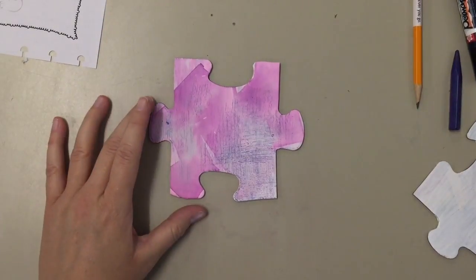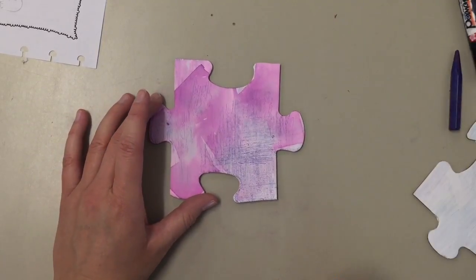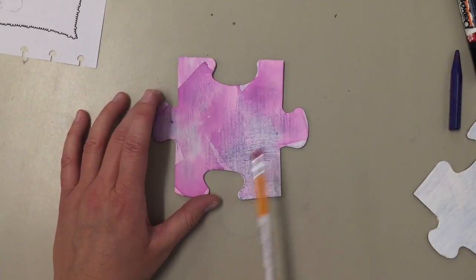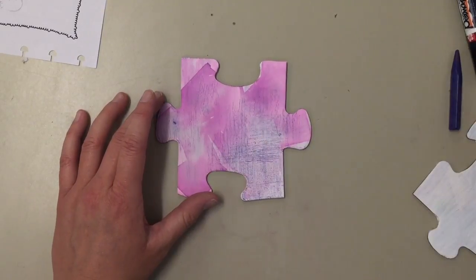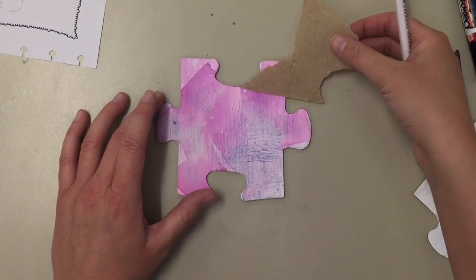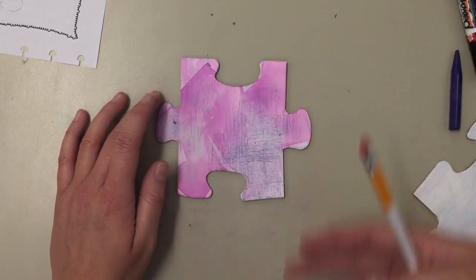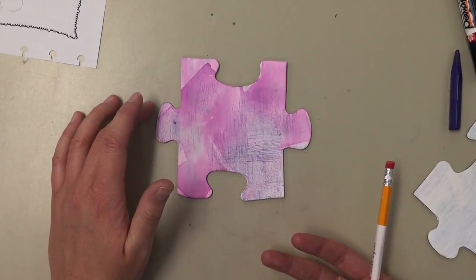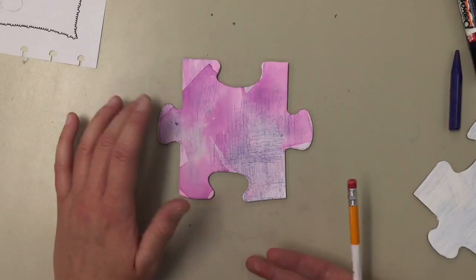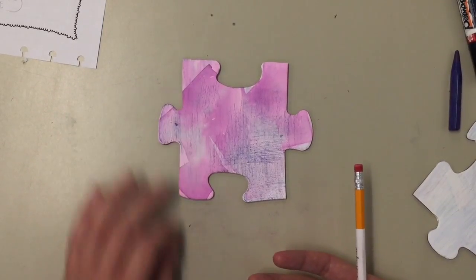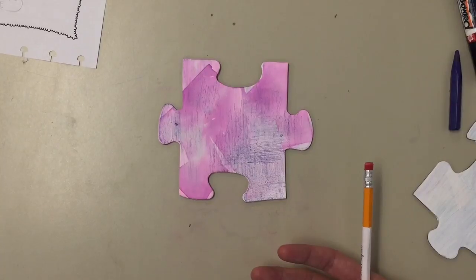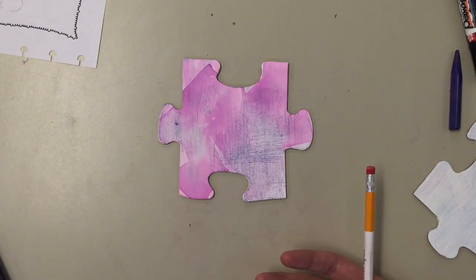All right, so now at this point I could choose to go back in and put some more paper on top of this, or I can just go ahead and start to add my quote or my ideas, whatever I choose. I'm kind of thinking, I wonder if I should do a smaller, shorter quote.